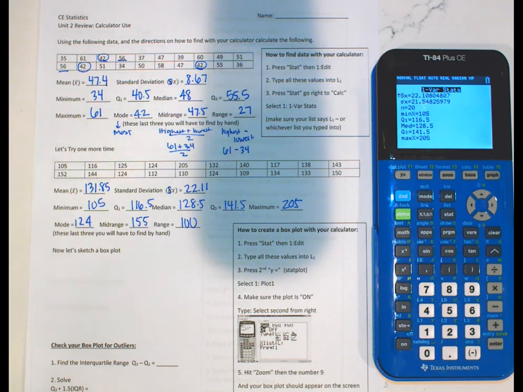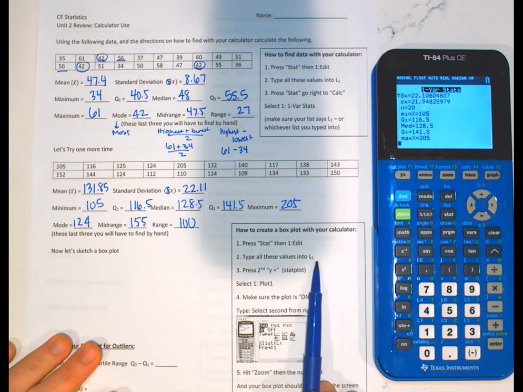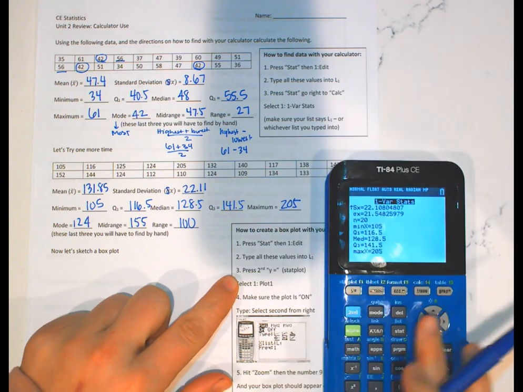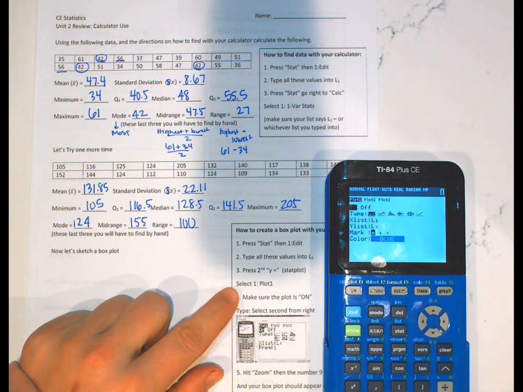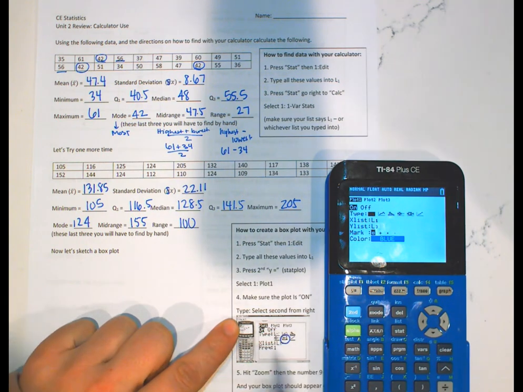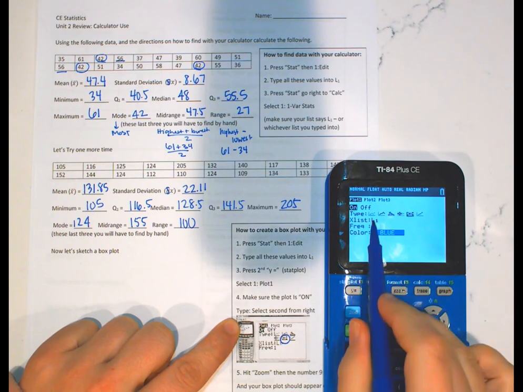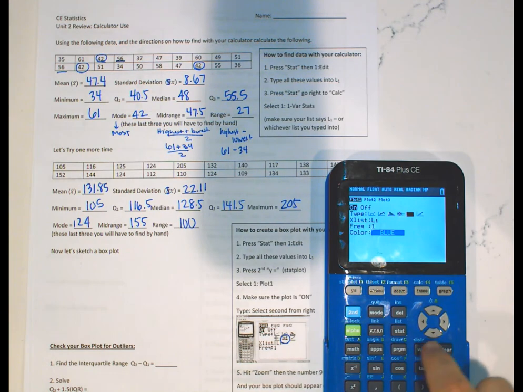All right, so now if we want to make a box plot with our calculator, here's the steps. We've already typed all of our values into list one. So now we're going to go ahead and graph this. I'm going to hit second y equals. I'll go to stat plot 1, make sure it's on. And then for type, I'm selecting the box plot, second to last one. And then I'm telling it to pick out of list 1. And then once all of this looks good, I can go ahead and hit zoom 9. And there's my box plot.